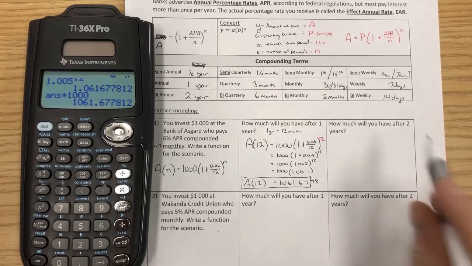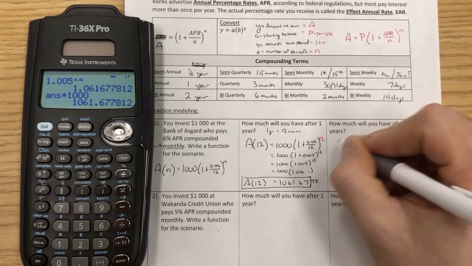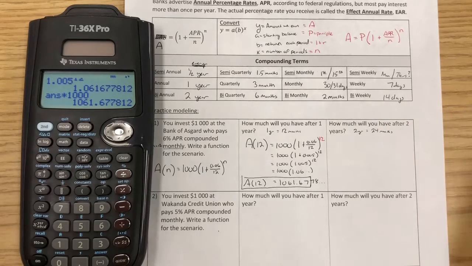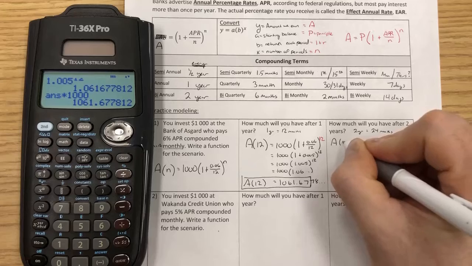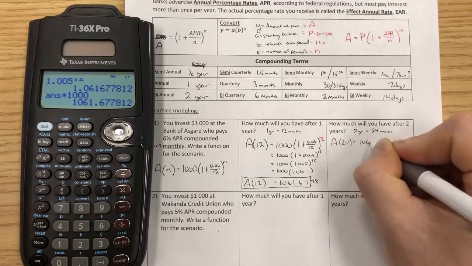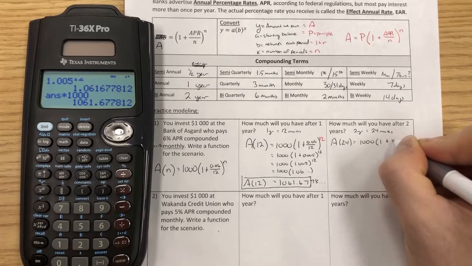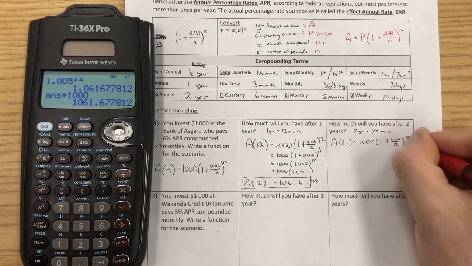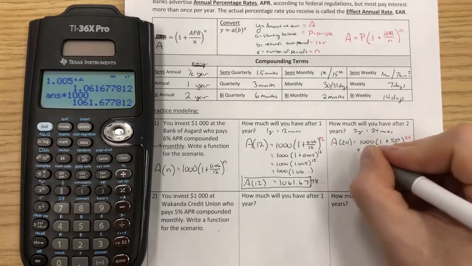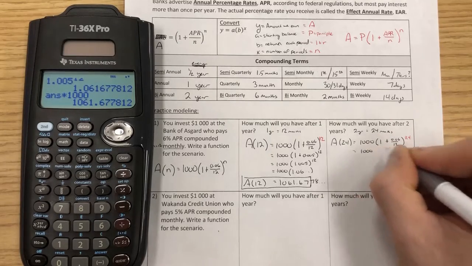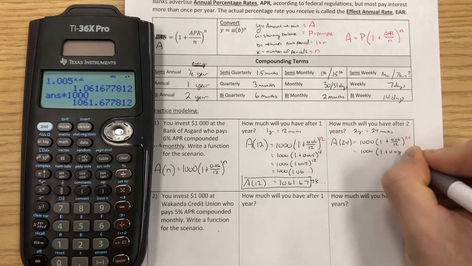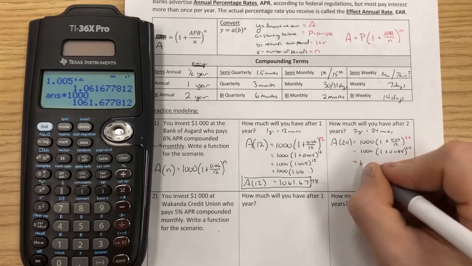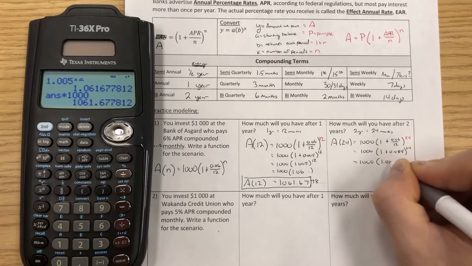But let's go ahead and try it again. How much would you get after 2 years? Well, in this case, 2 years would be 24 months. So I'm going to say A of 24 is going to be the original money I had times 1 plus 0.06 divided by 12 raised to the 24th. And so I'm going to get my $1,000 times 1 plus 0.005, throw an extra 0 in there. So 1,000 times 1.005.